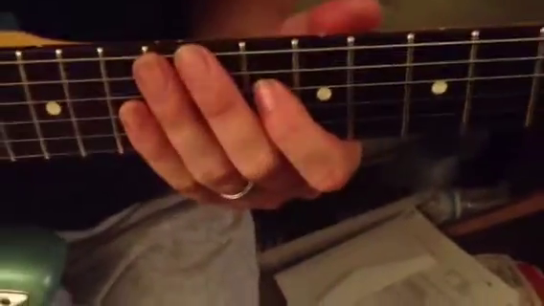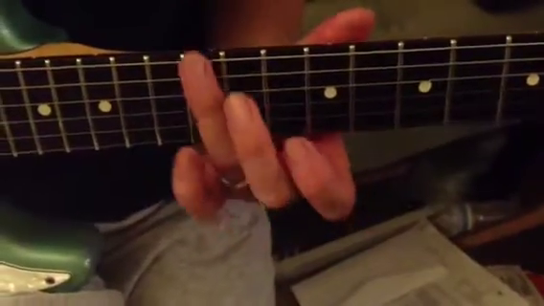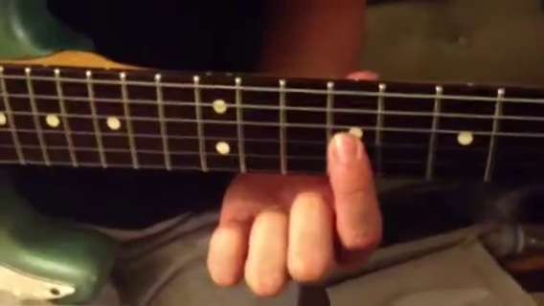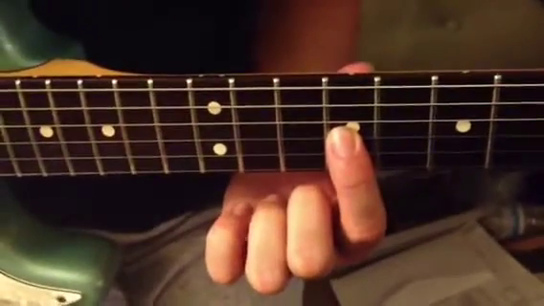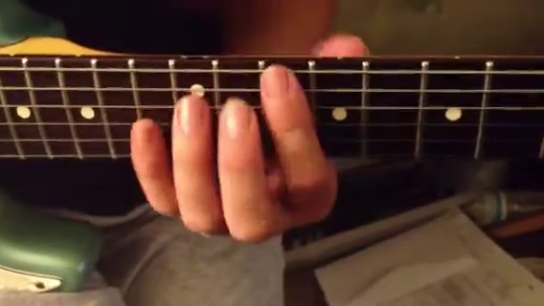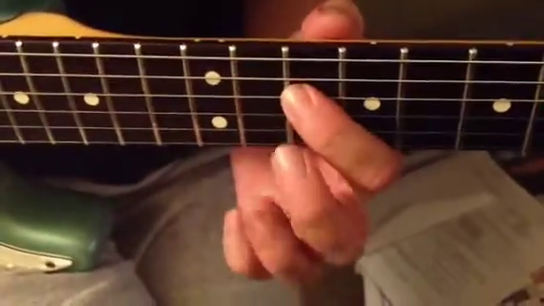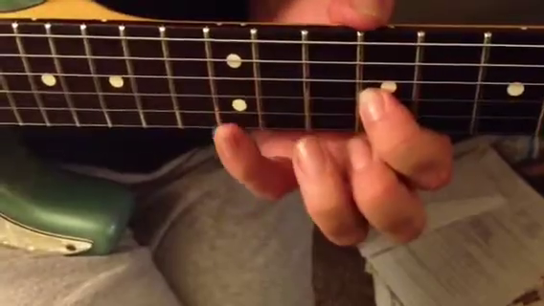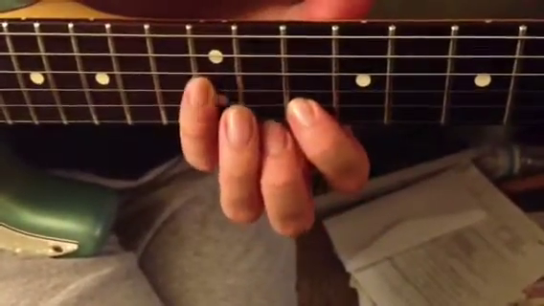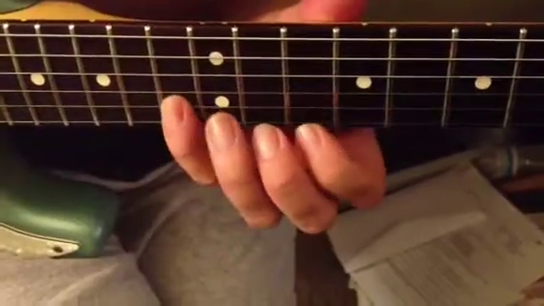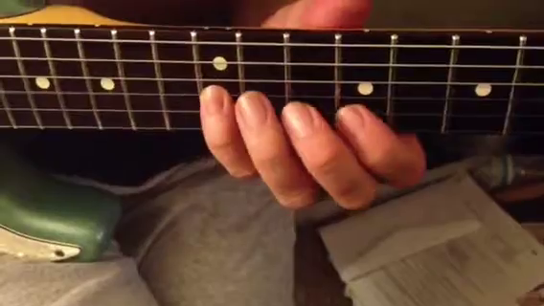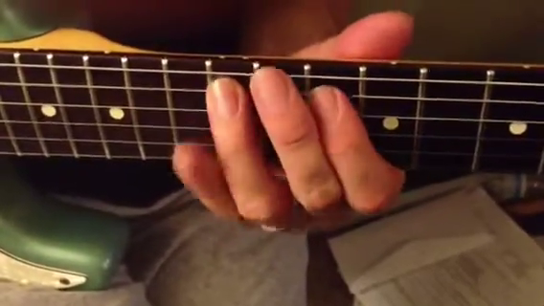Now, if you notice, my third finger stayed on this fret the whole time. My first finger stayed on this fret the whole time, except for when it had to reach back for the E. If this feels weird for you, there's two options that you have. You can start it the same way, C, D, E, reach with the pinky for that G, but then you have to shift back up here with the first finger, A, C, D, E, pinky again, and then back up to the third finger.